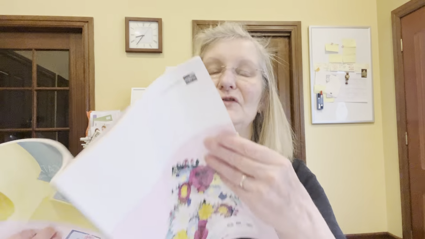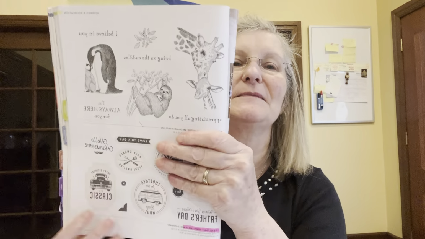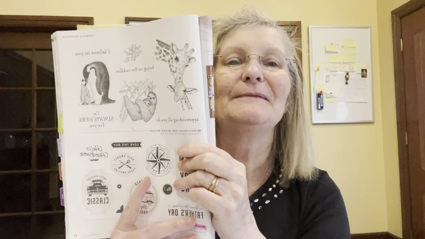So it's on page 83. So we just pop over to page 83 and you can see this is the stamp set that we're going to be using today. It also gives you some really great little ideas right here in the catalogue. So how good is that? You get that little sneak peek straight away of how to make a card and how to apply.